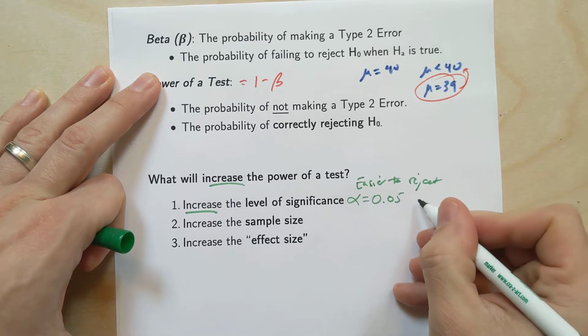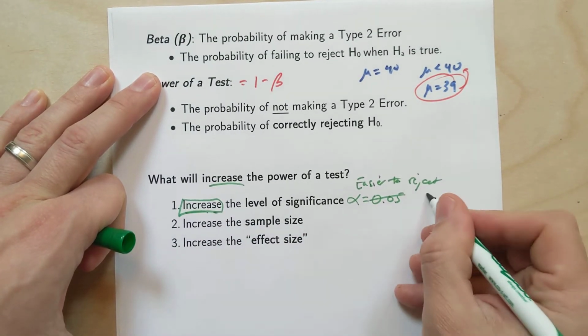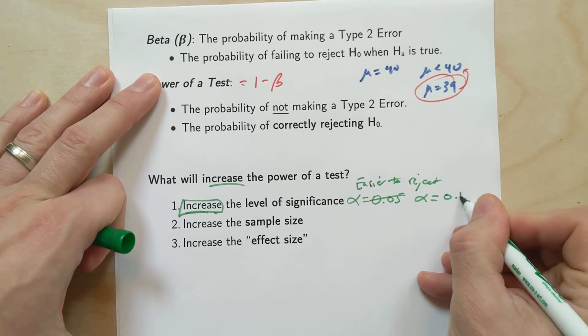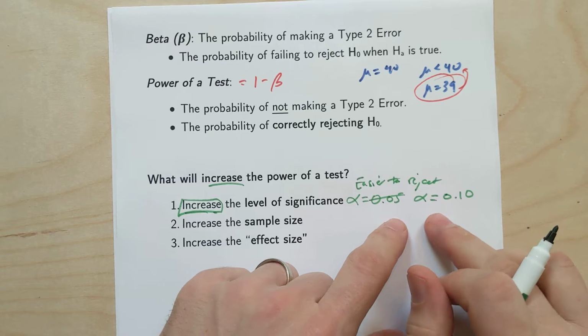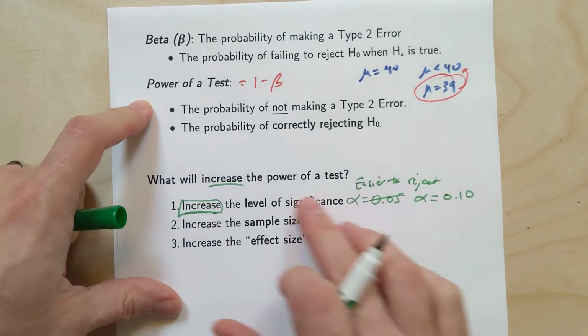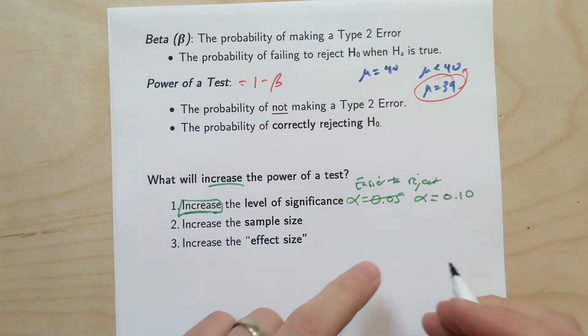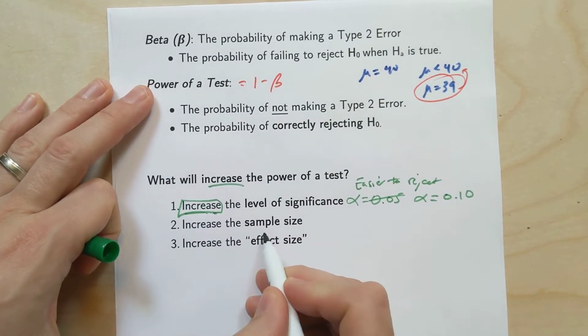And so to make it easier to reject, you should increase the level of significance. Do something like alpha equals 0.10. Now it's easier to reject the null hypothesis. That decreases beta, the probability of a type 2 error, and as we'll see, therefore we'll increase the power. We have more power if we use a higher alpha. What else? Increasing the sample size.